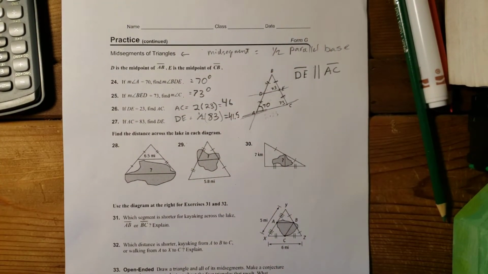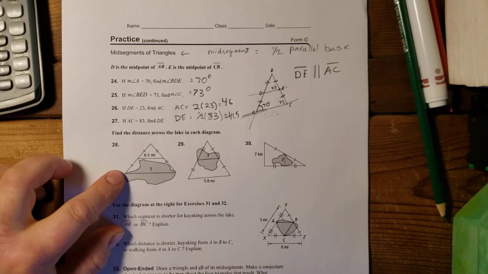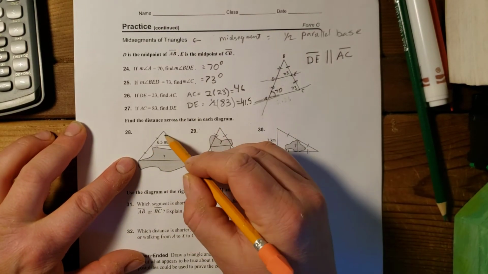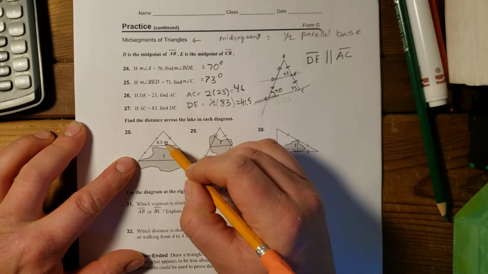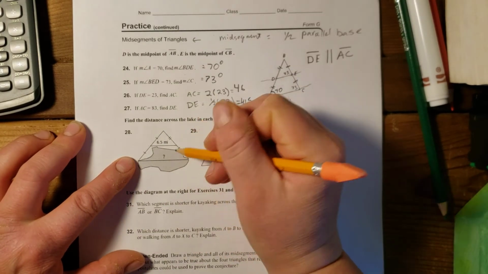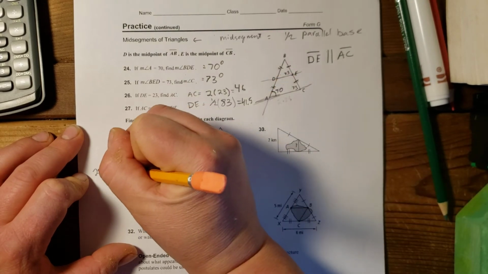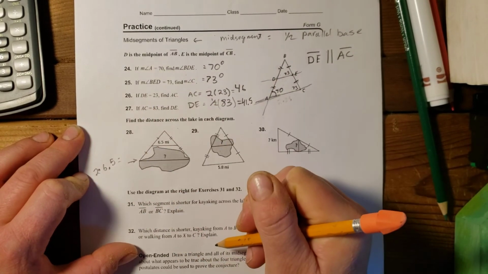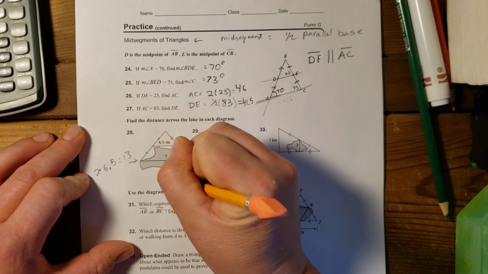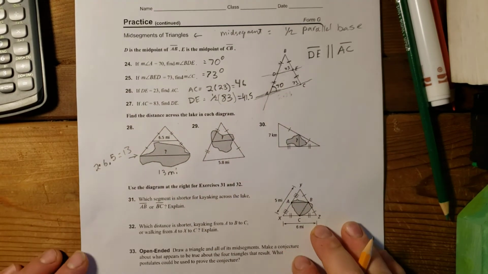There you go. All right, so it asks find the distance across the lake in each diagram. This is a cute way of making us find the middle point, right? So we know that these are the two mid-segments. Sorry, these two sides are both congruent. So those are the mid-segments. So this is just going to be 2 times the mid-segment, which is 6.5, right? So 13. You could write 13 miles if you want to be correct. All right, I think you can find the rest of those since they're just half the size.